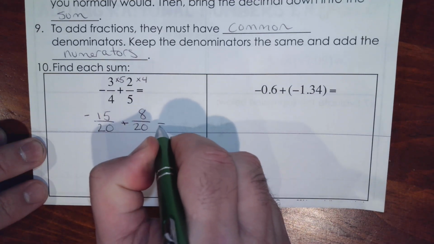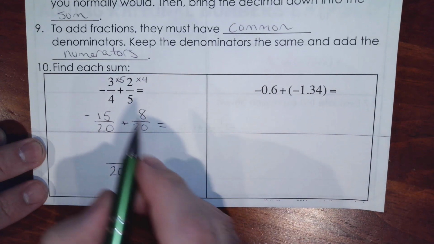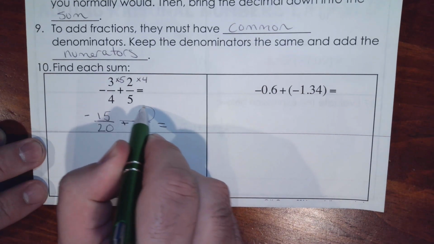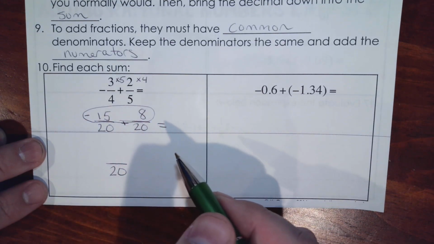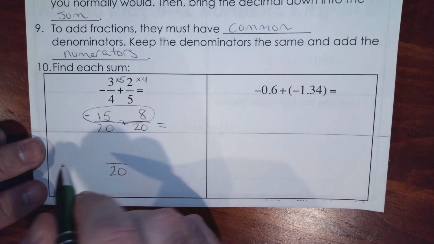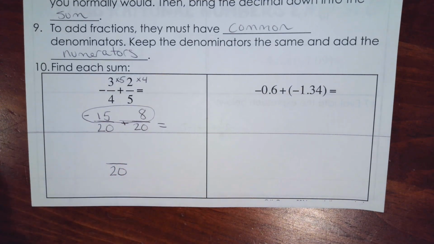Now my answer is going to have 20 as the denominator, and then I just need to add negative 15 plus 8 like I normally would. So you can use the number line if you want to, or you can imagine that you're starting at negative 15 and then going 8 steps in the positive direction.